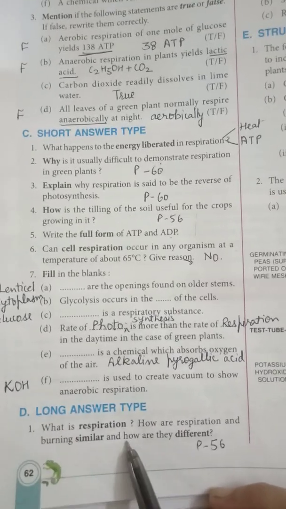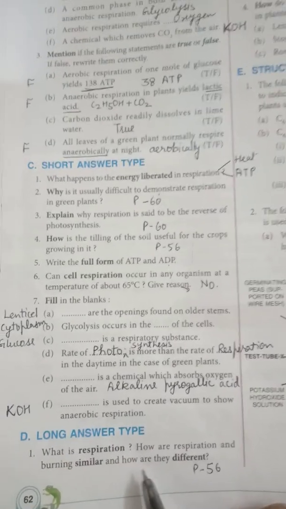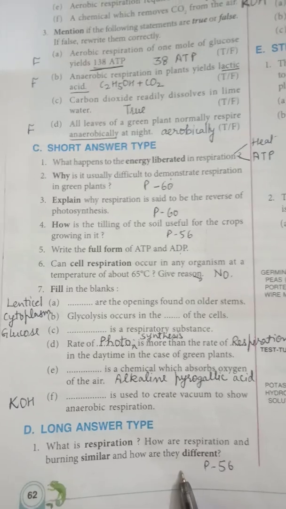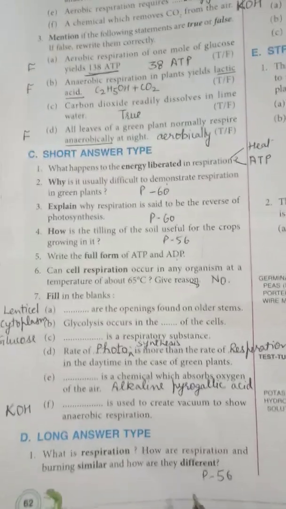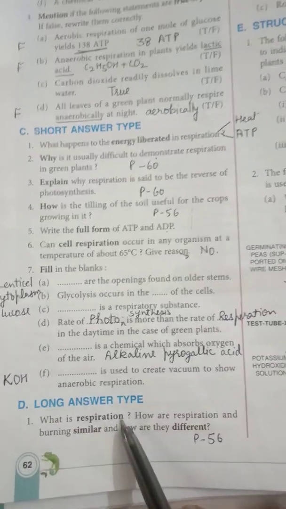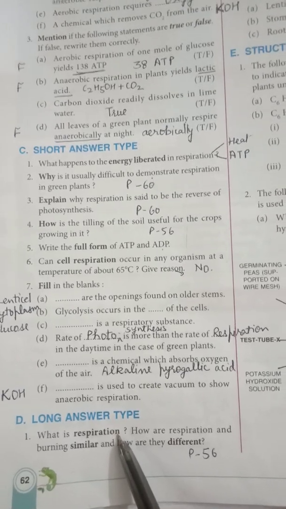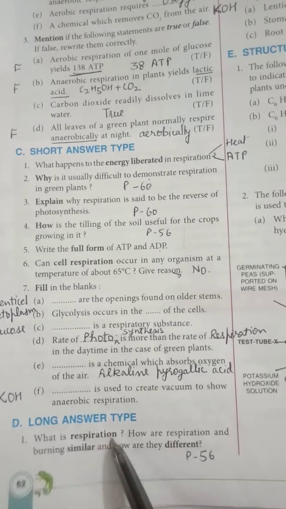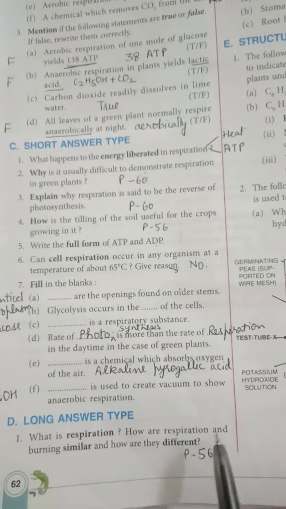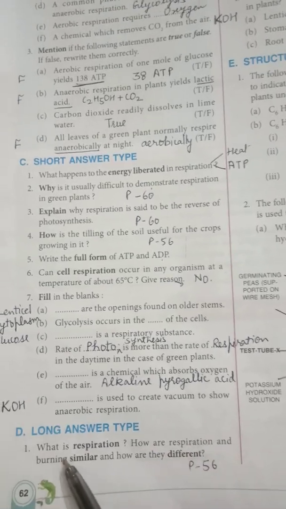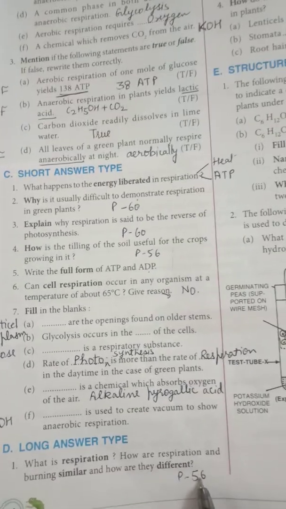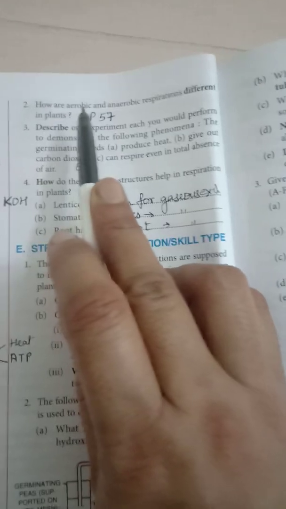Now come to long answer type. Again you have to remember that you have to write the length of the answer according to the weightage of the question. Okay, so what is respiration? Definition you will write: catabolic process of releasing energy from glucose. Then, how are respiration and burning similar and how are they different? This is given on page number 56. You can utilize that reaction and you should write these answers in your fair notebook.